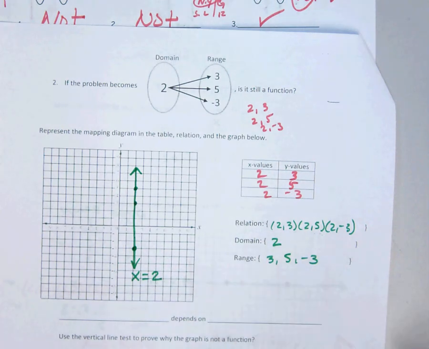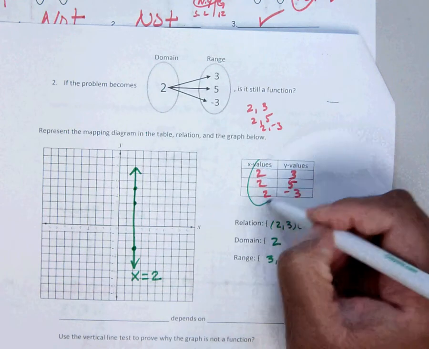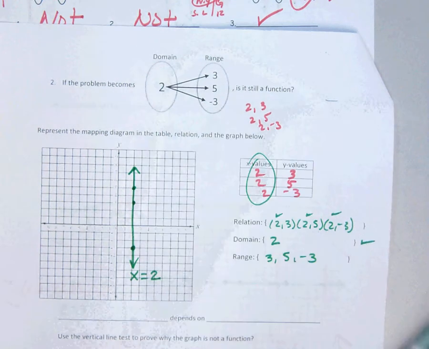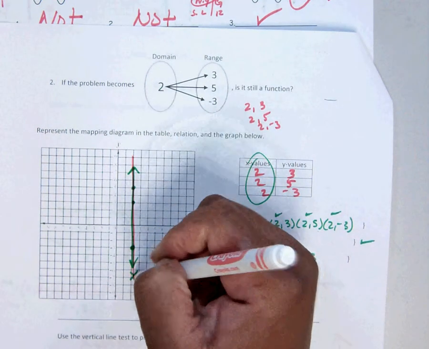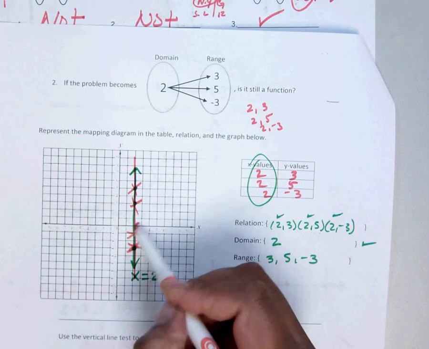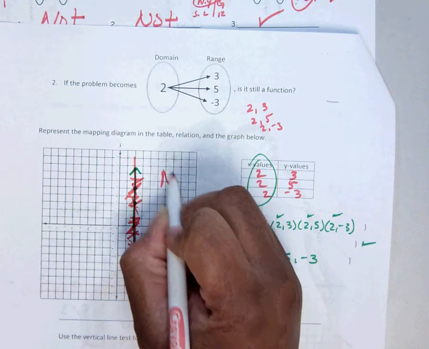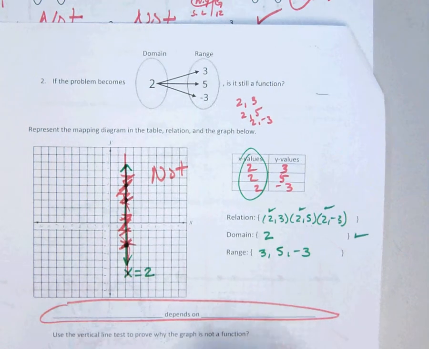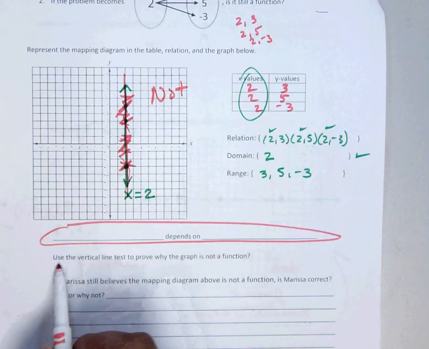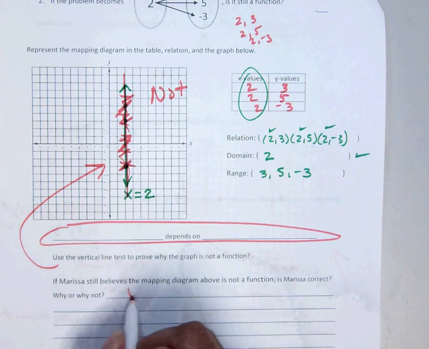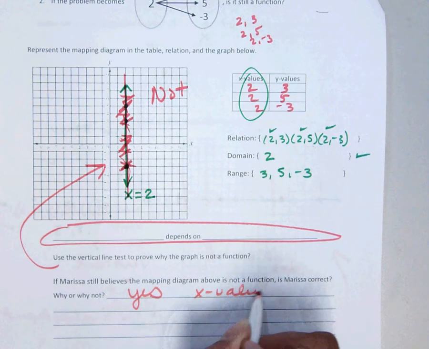Is this a function? Well, the x values are repeating. The domain is repeating. The x values in the relation are repeating. If I draw a vertical line through this, what happens? It hits it more than once. It's not a function. It doesn't just hit it 3 times. It hits it all these other times. So this is not a function. And the answer to this is the same as on the first page. The vertical line test, we just proved it. And so, if Marissa still believes the mapping diagram above is not a function, is she correct? Yes. And that's because the x values now, they repeat.